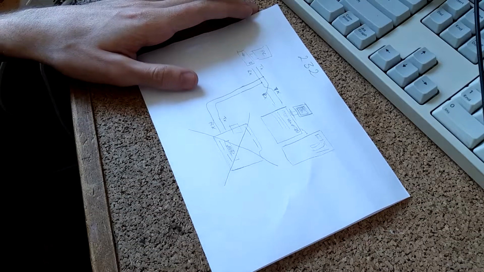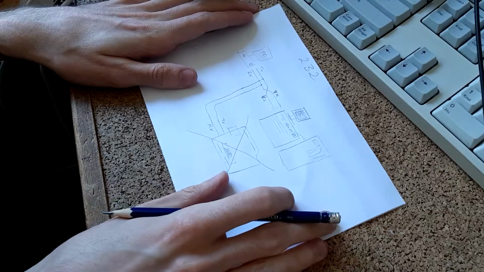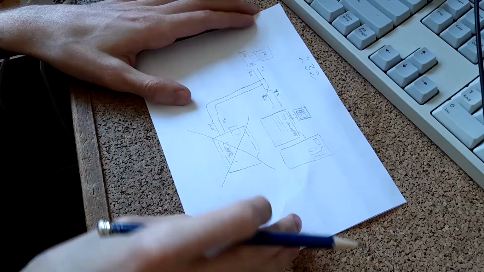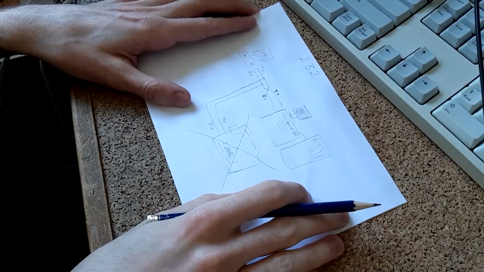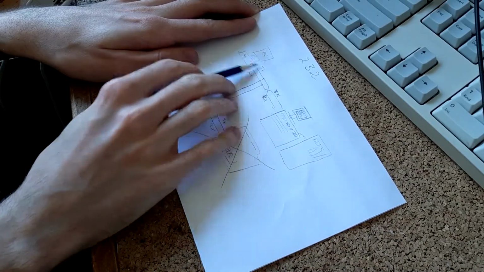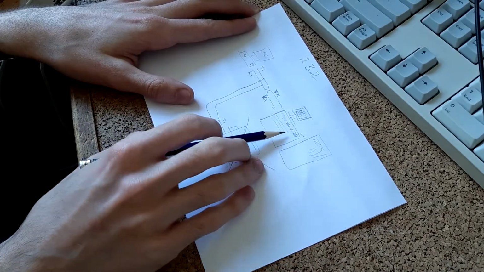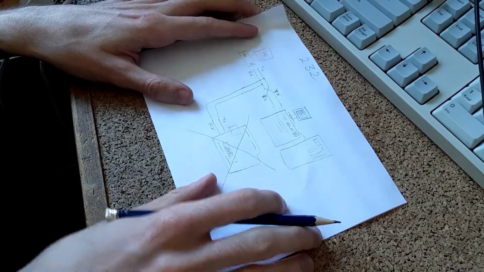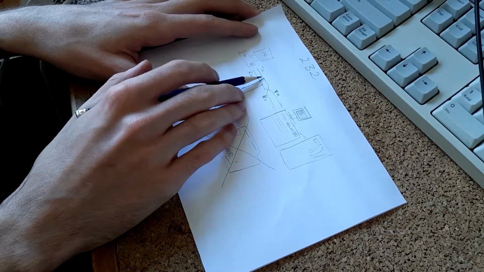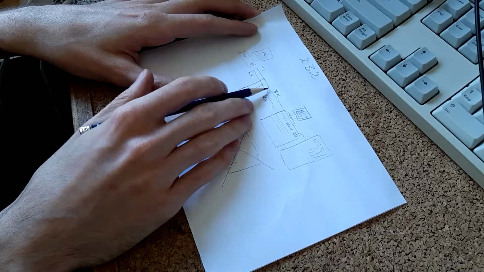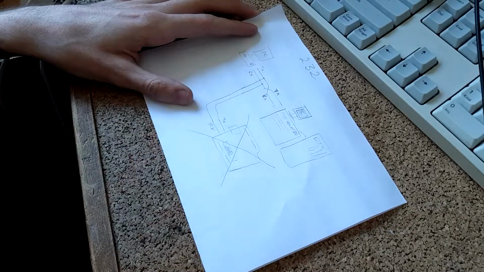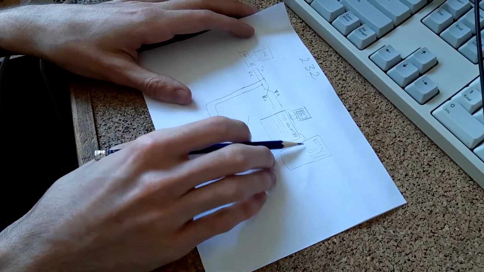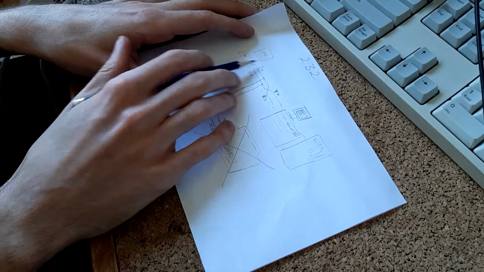RS232 is quite nice, but sometimes you need to connect more than two devices together. So the logical way would be to connect them like this, but you cannot really do this. First of all, you need a crossover cable. So you need the TX from one device to connect to the RX on the other device, and the TX on the other device to connect to the RX on the first device. That way, the data that appears on the transmission line from this PC goes directly to the receive line on this other computer. And the data that happens to be on the TX line, meaning transmitted from this computer, ends up on the receive line on this computer.